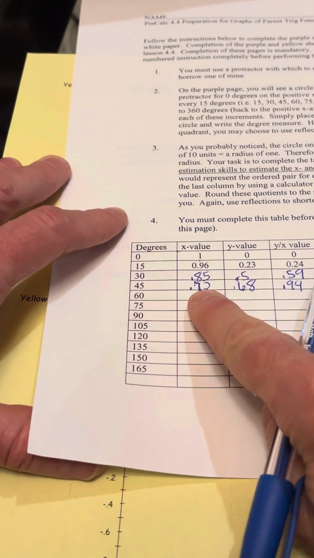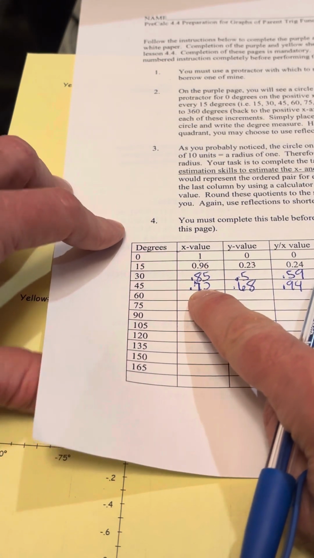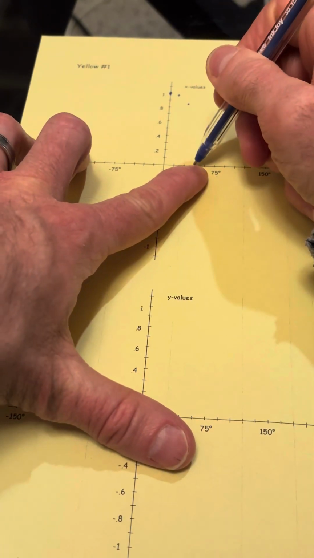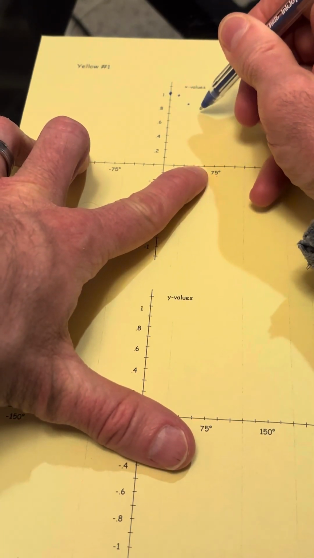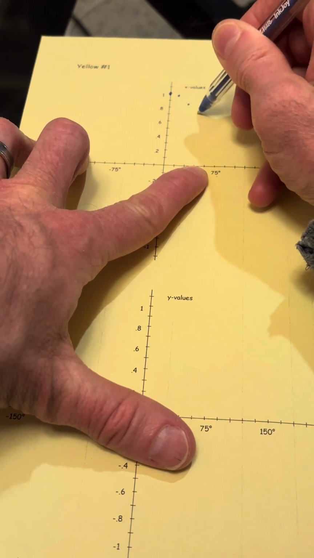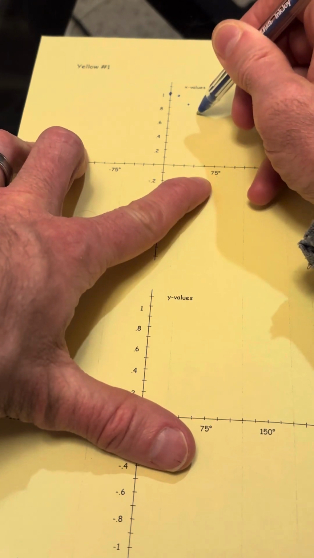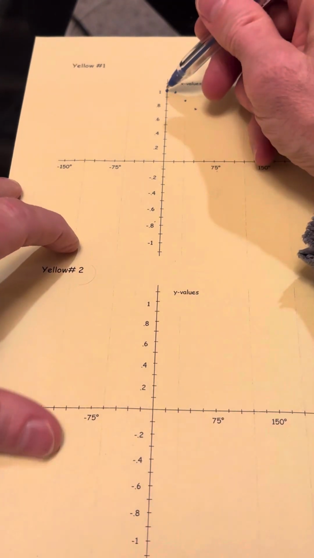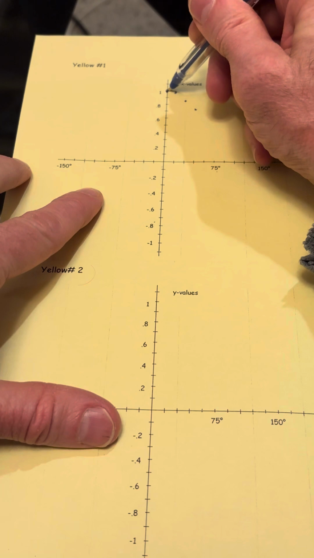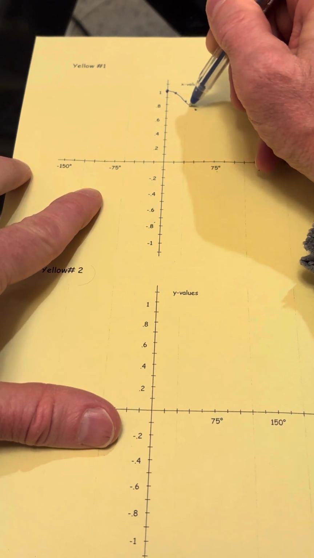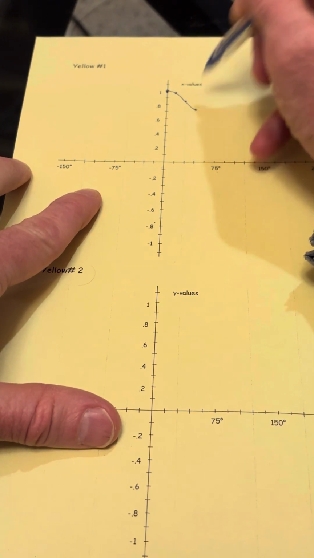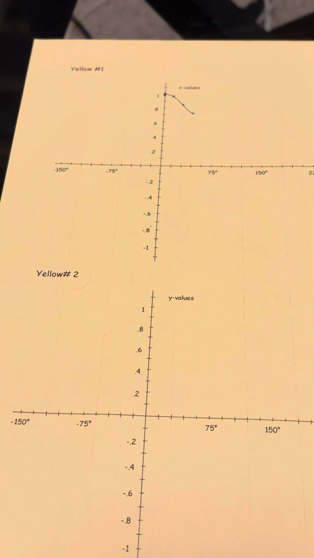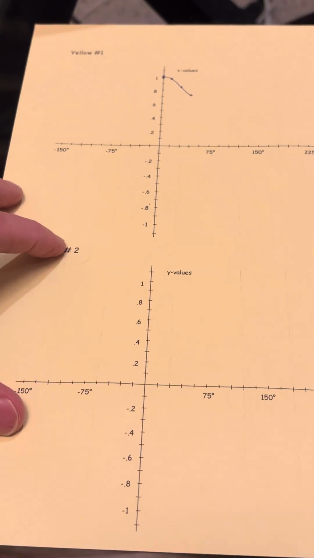And then 45, 0.72. So there's 15, 30, 45, 0.72. Again, these aren't going to be perfect as long as you are in the vicinity. And as you go, you actually might find it helpful to even connect them. Eventually, they will make a smooth curve when you do connect them together.